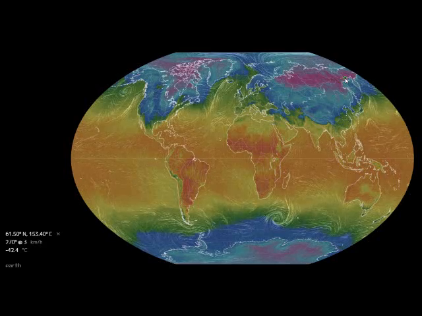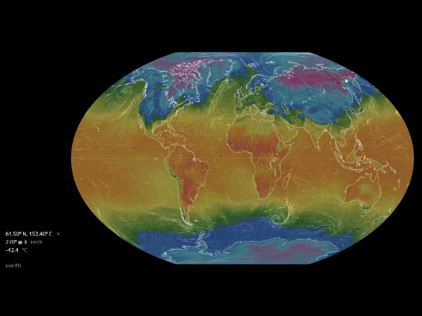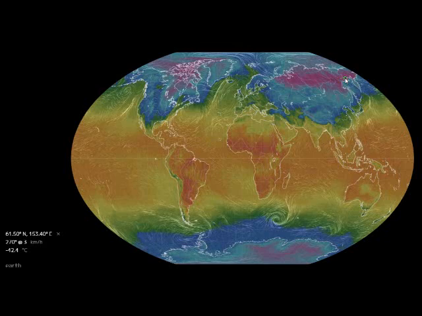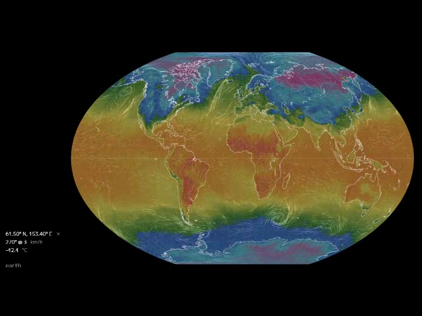It's nothing new, it's nothing rocket scientist here, but the point I'm trying to make is that if we look at where the highest magnetic intensities are, it is also where the lowest temperatures are on our planet, and I don't think that is by any coincidence.